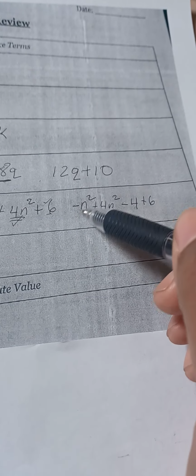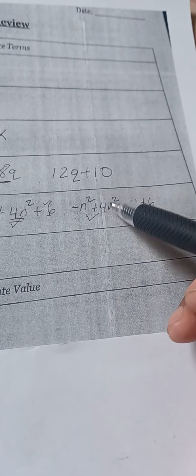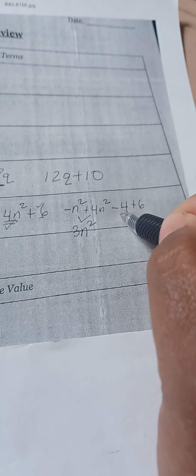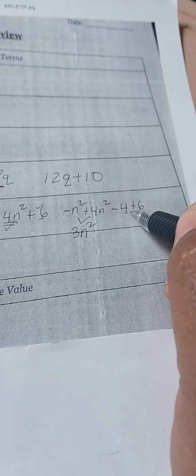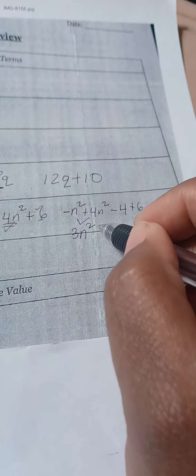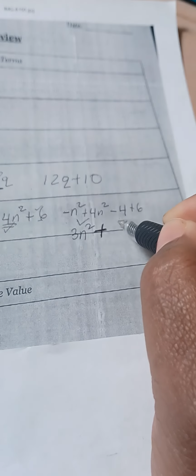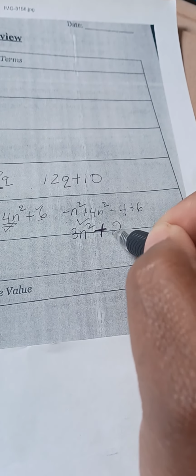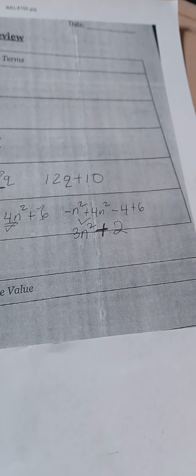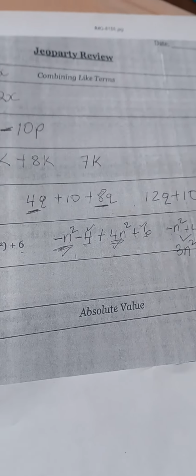I have an n squared plus a 4n squared, so that's going to give me a 3n squared. Don't forget to put your exponents. Then I have a negative 4 or a minus 4 and a plus 6. A minus 4 and a plus 6 is going to give me plus 2. Okay? Plus 2.